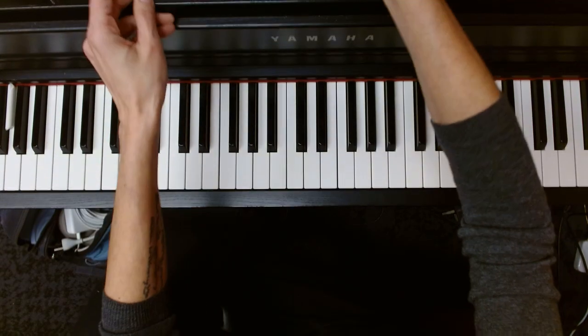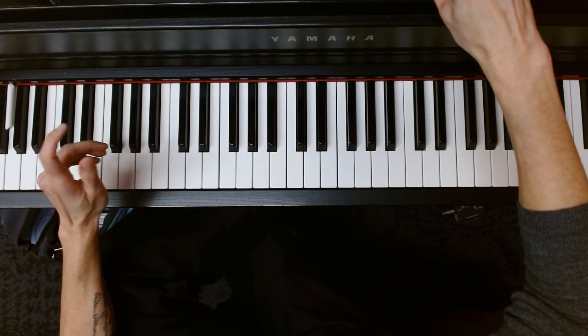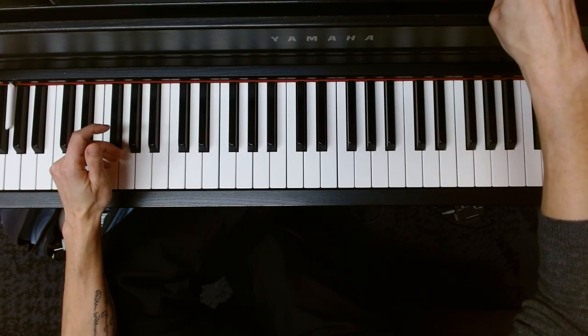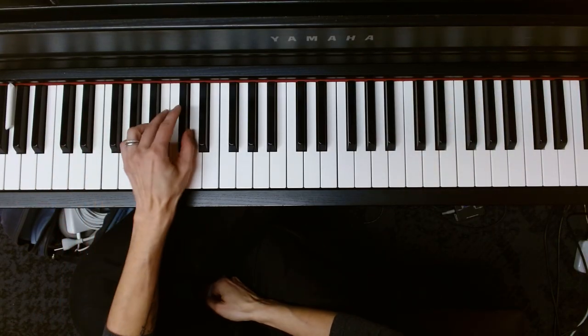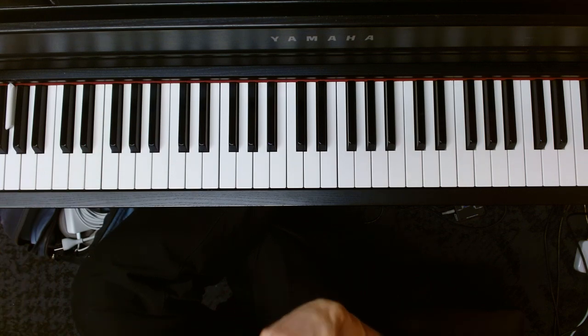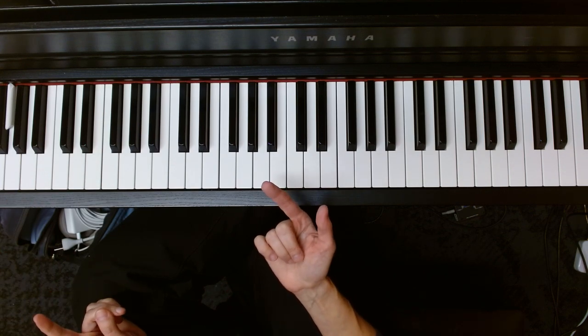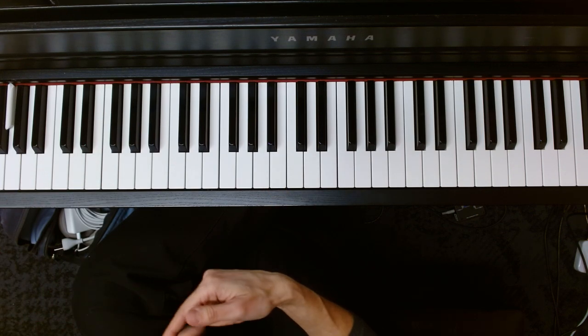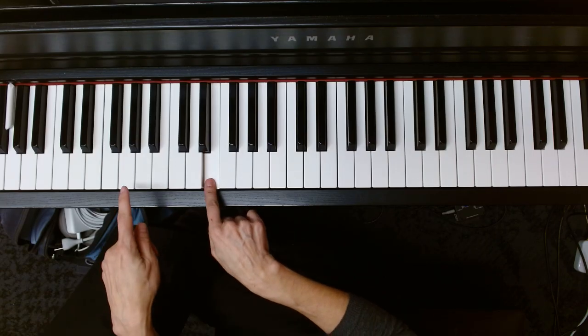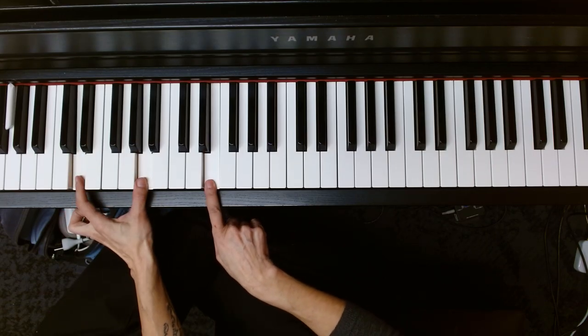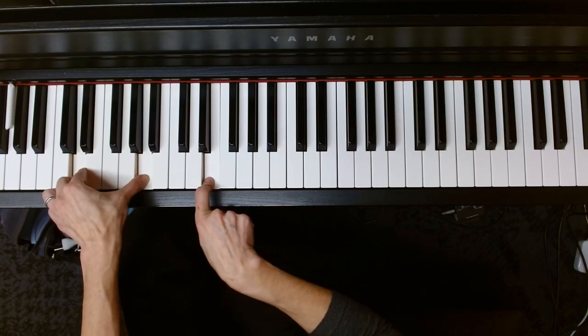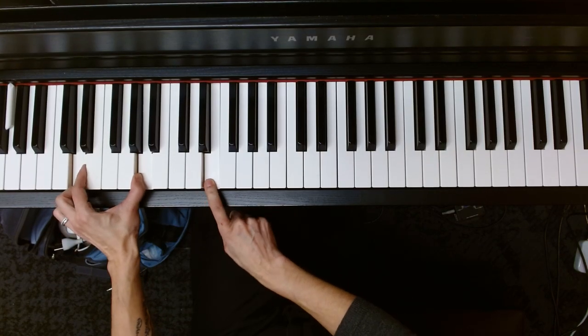So because of the mathematics and the mysteries of the universe, every time that you do a 2-5-1, and most times that you do any progression that is based on descending fifths, so this was like a descending fifth, most times you're gonna have two notes in common.